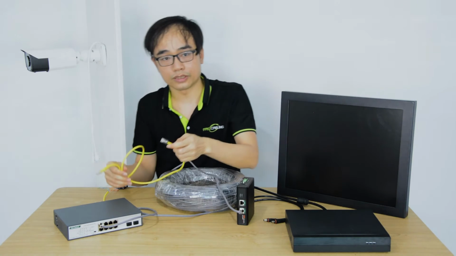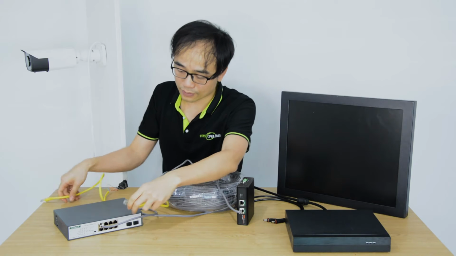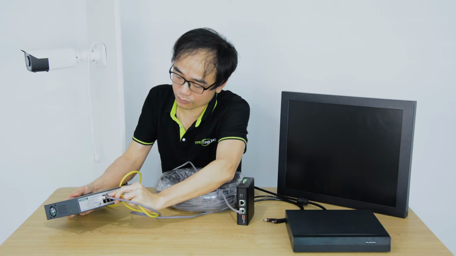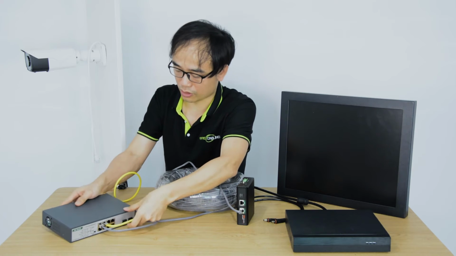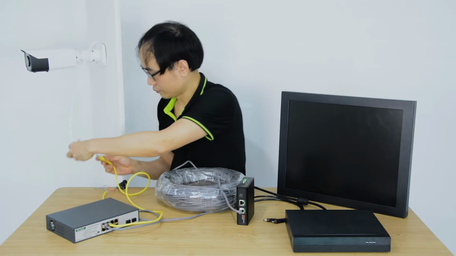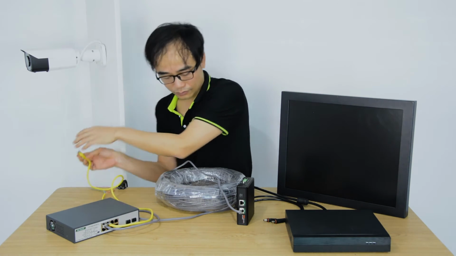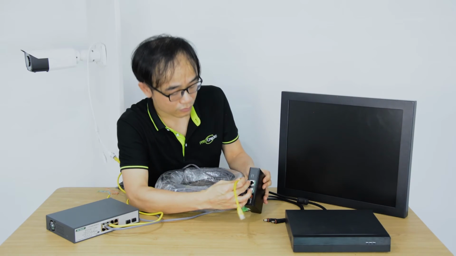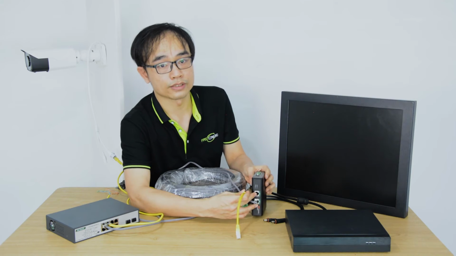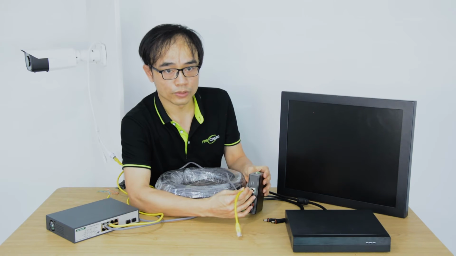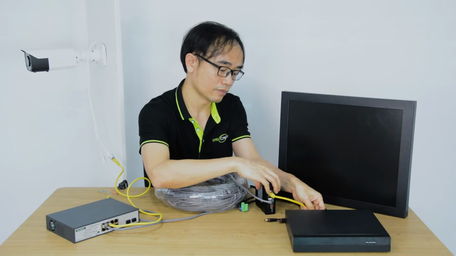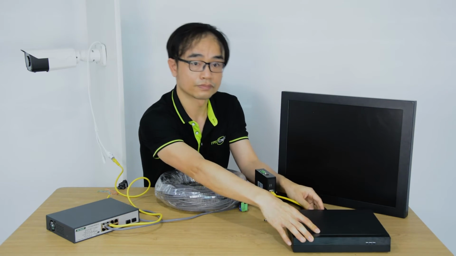Next, we are going to use the patch cord to connect one of the ports to our camera. Here we've got the data port from the splitter. So we are going to connect this splitter to our NVR for the data.